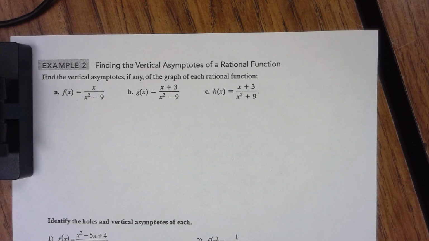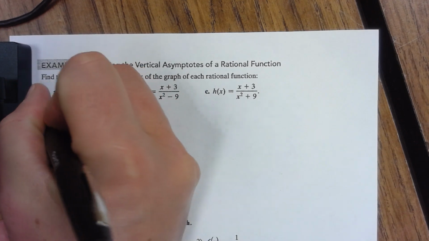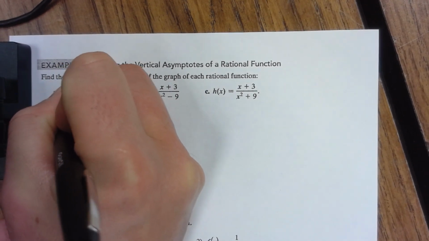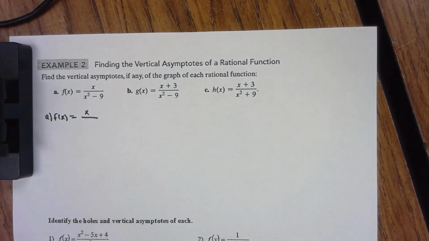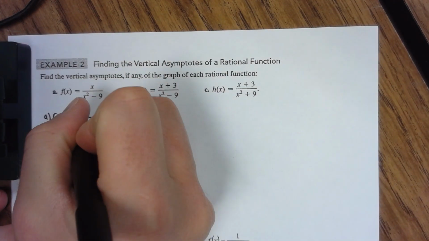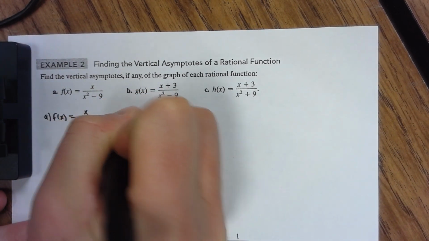And this is almost the same for anything we do with something that is rational. We need to factor the numerators and denominators. So I'm going to start with that. Part A, the numerator does not factor. It's just an x. The denominator of x squared minus 9 factors to x minus 3 and x plus 3.